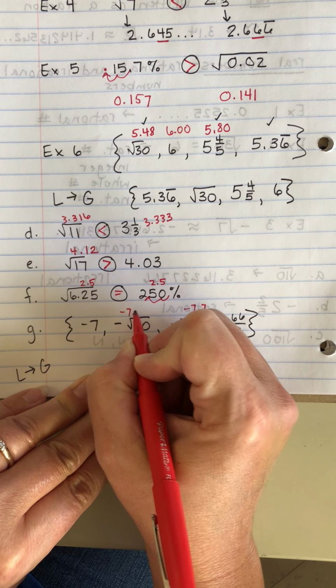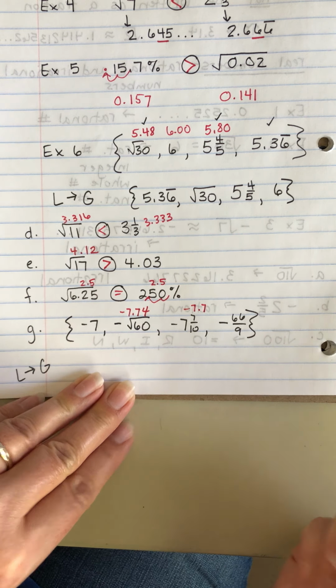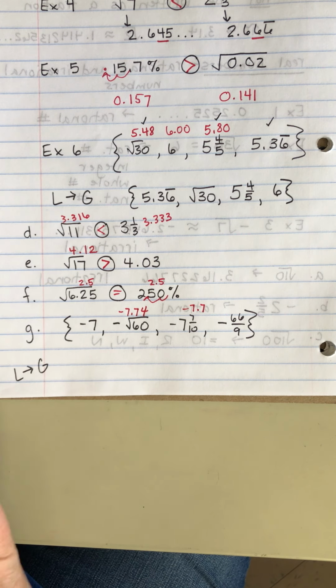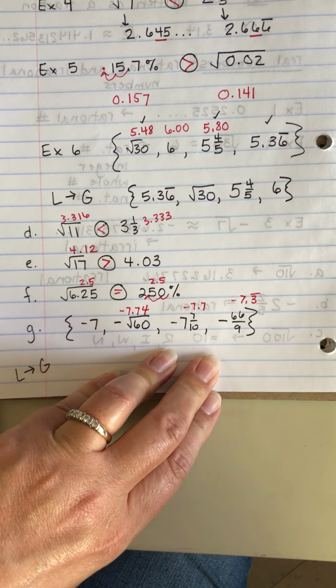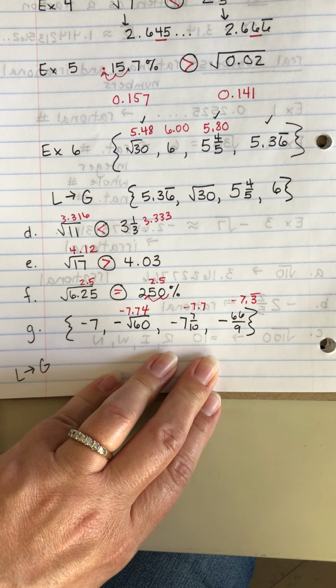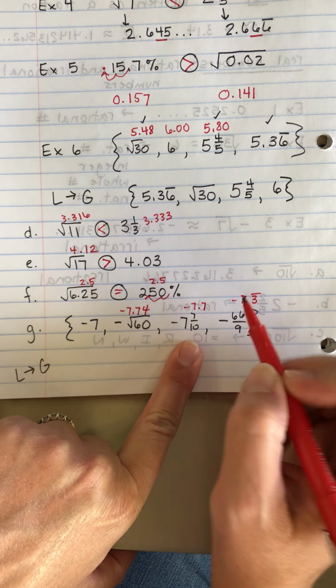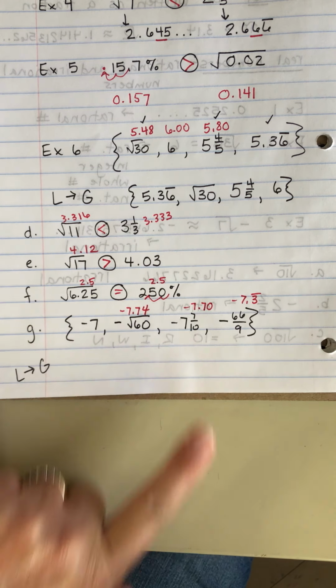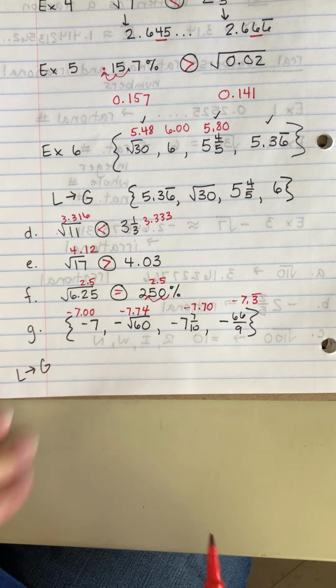Negative 7.74. And 66 over 9 is the same as negative 7.3 repeating. I need to add another 0 to 7/10, just so everybody has 2 digits in their decimal. And these are all negative.